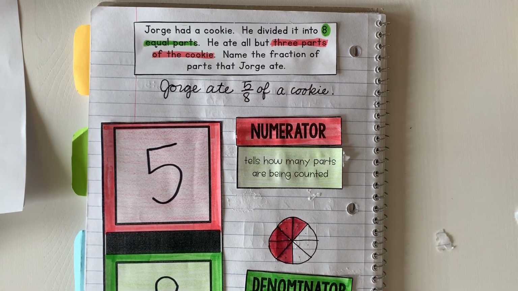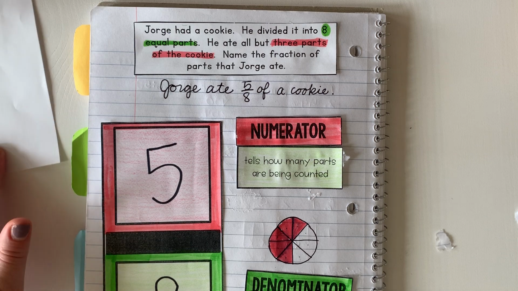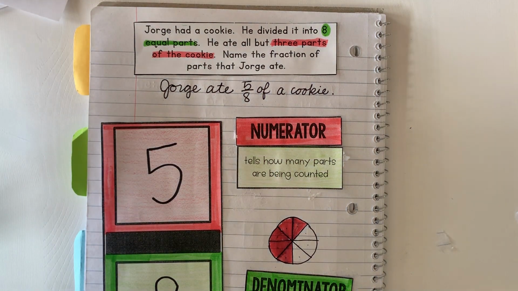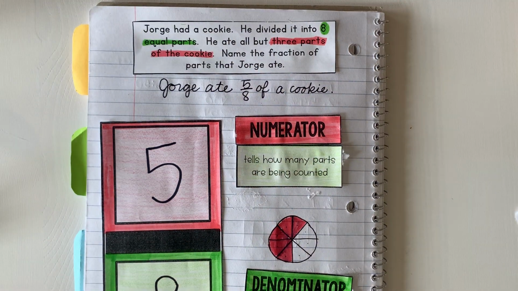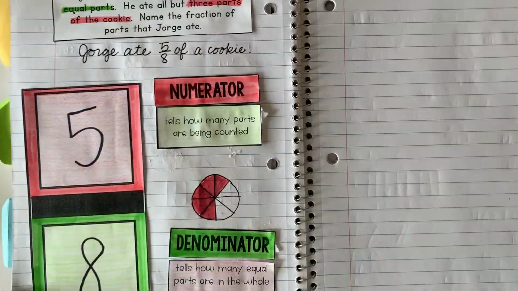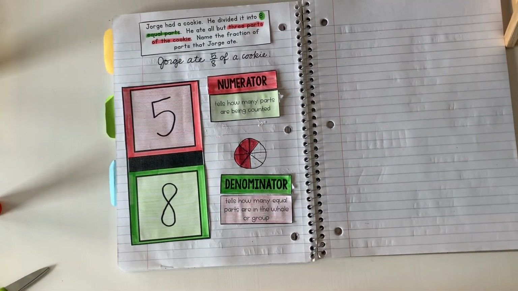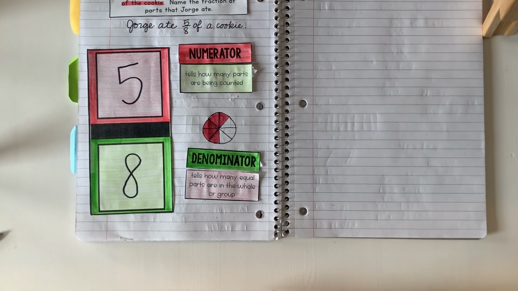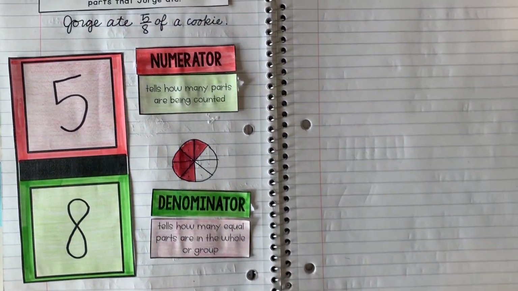Pause that if you need to write that down. And then I'm going to show you how to do the last activity of your math day. Let me hold this up a little bit so you can see the whole page. And pause it if you need to. I'll also put it in the work document so you can check it on there too.